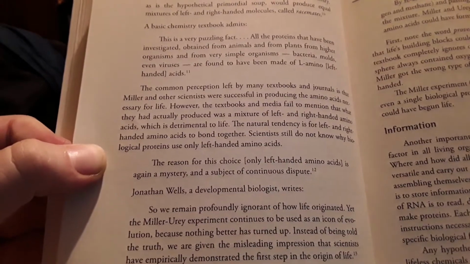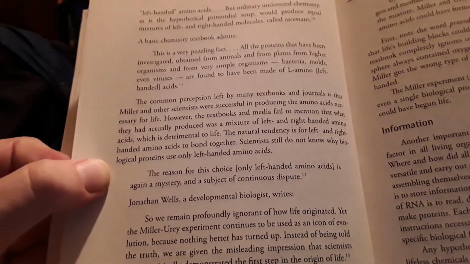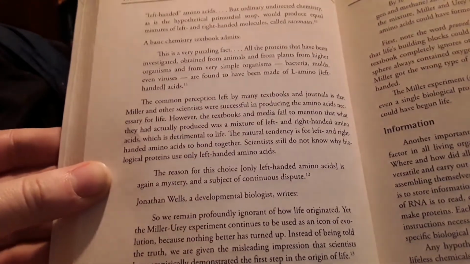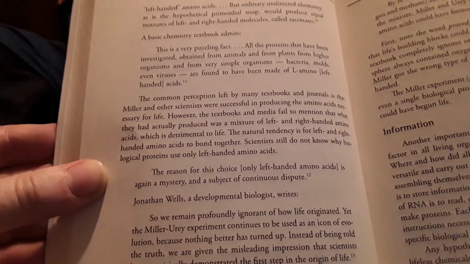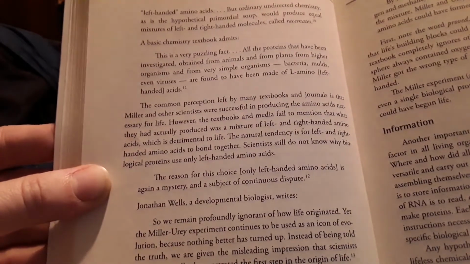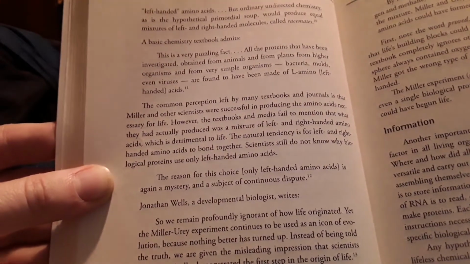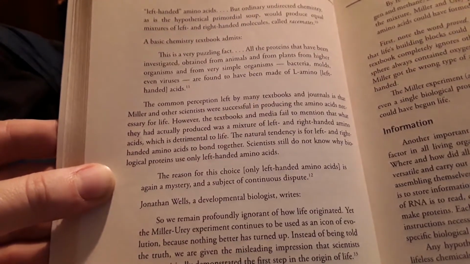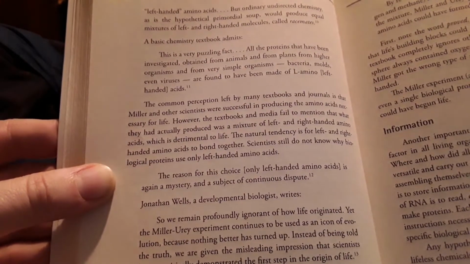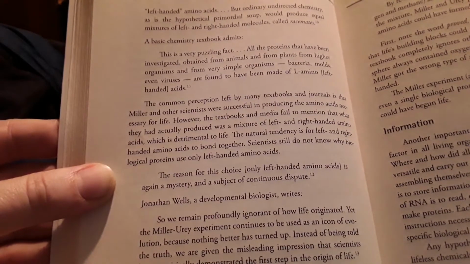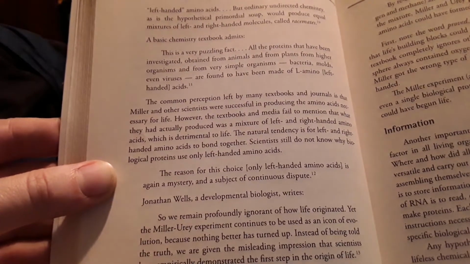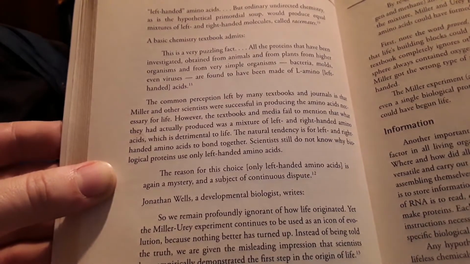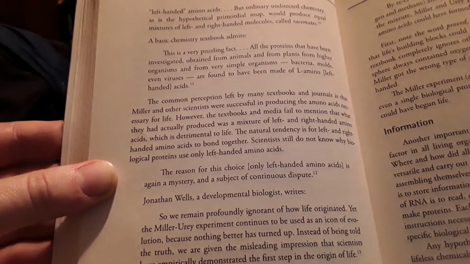The common perception left by many textbooks and journals is that Miller and other scientists were successful in producing the amino acids necessary for life. However, the textbooks and the media failed to mention that what they had actually produced was a mixture of left and right-handed amino acids, which is detrimental to life. The natural tendency is for left and right-handed amino acids to bond together. Scientists still do not know why biological proteins use only left-handed amino acids. The reason for this choice, only left-handed amino acids, is again a mystery and a subject of continuous dispute.